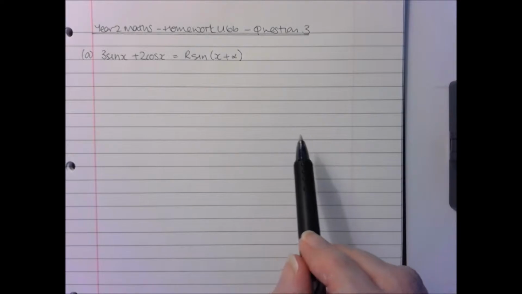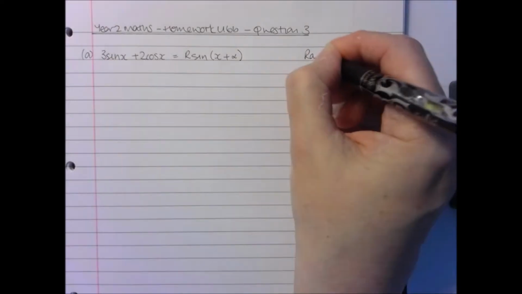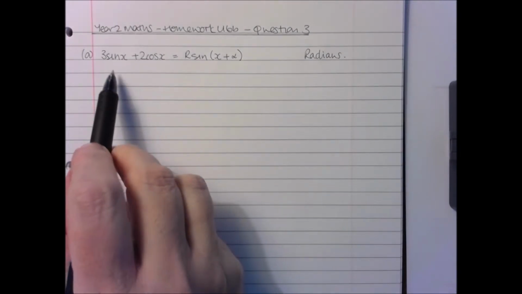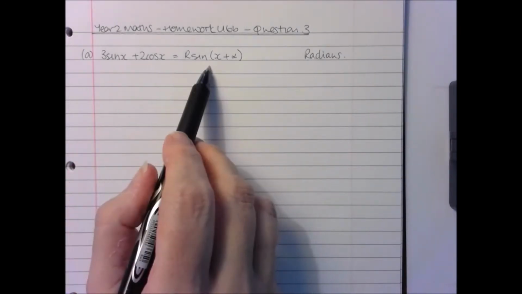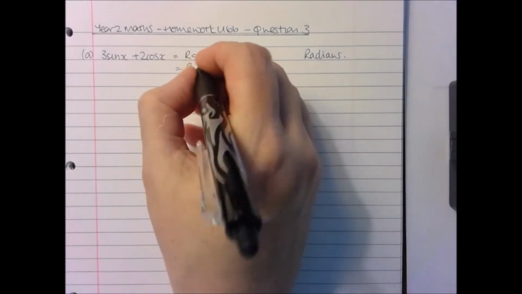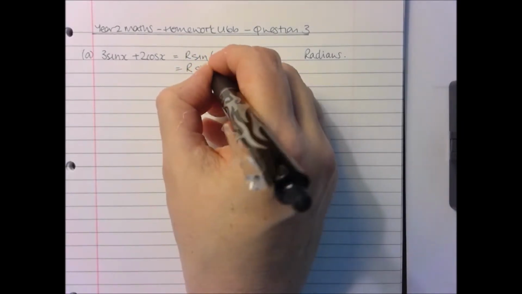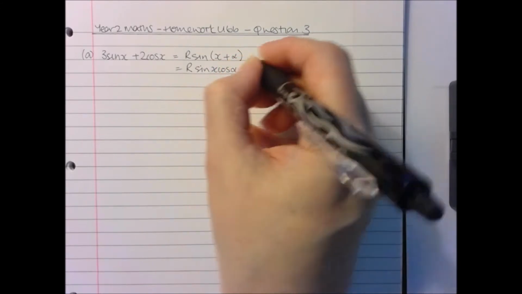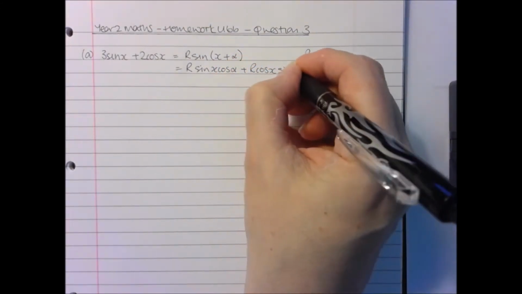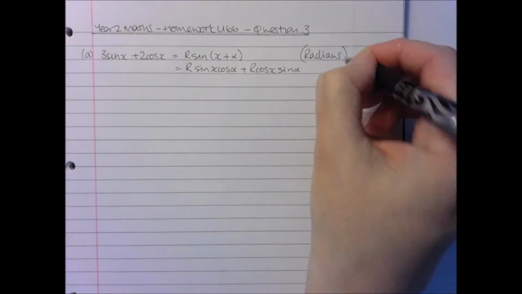Okay, so the first thing to notice about this question is that we're working in radians. So we need to give 3 sine x plus 2 cos x in the form r sine (x plus alpha). So expand the right hand side, so we get r sine x cos alpha plus r cos x sine alpha. And then what we're going to do is compare the coefficients.